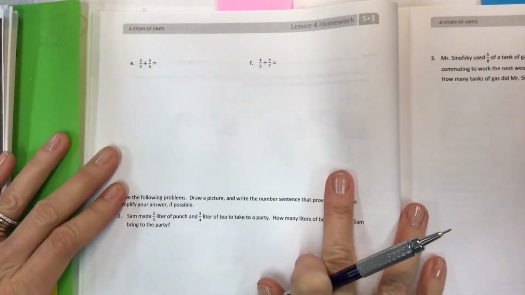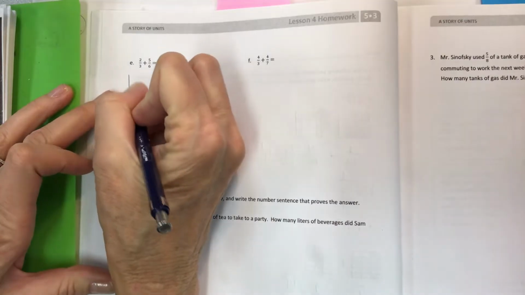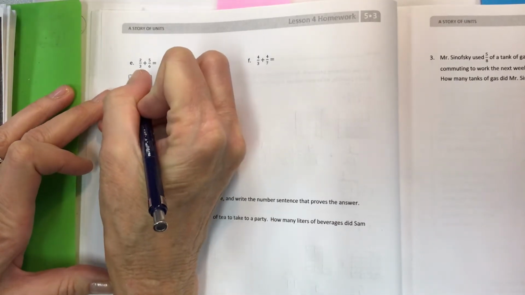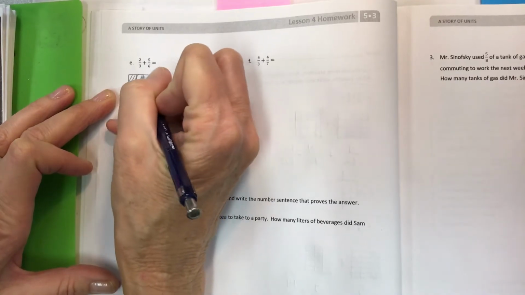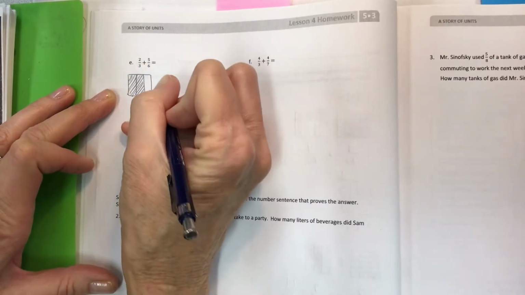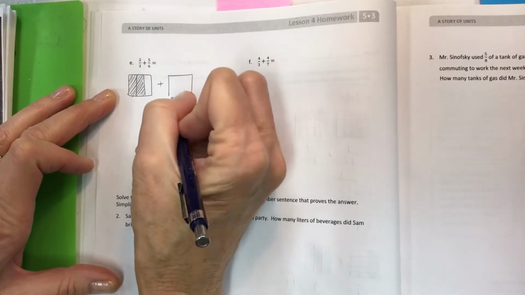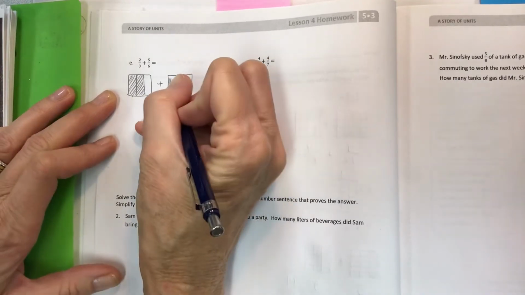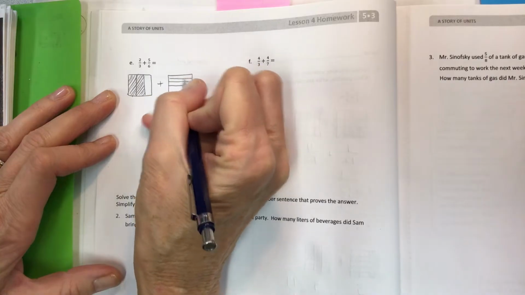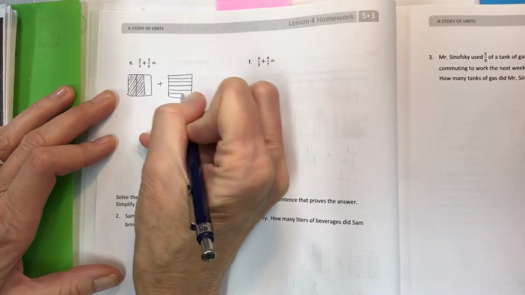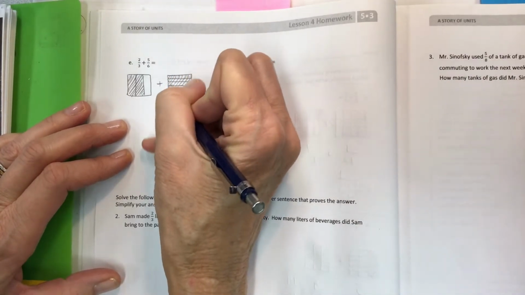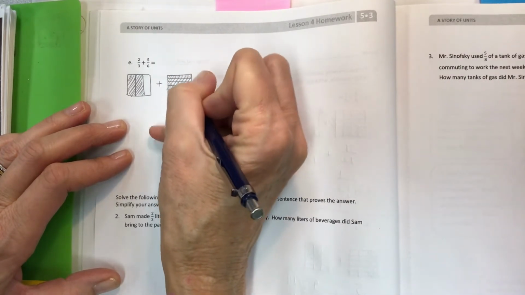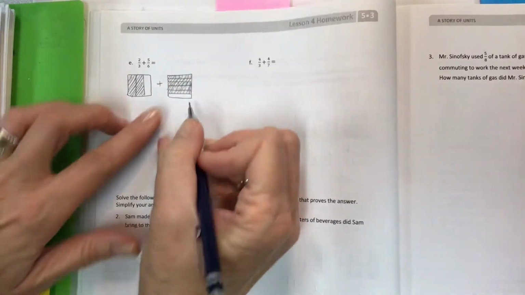Okay, on the back. 2/3. Vertical. Shade the left if you like, or shade the right, but only 2. 5/6. Okay, cut it in half, then put 2 lines to make 3 spaces on the top, same on the bottom. Now you have to shade 5 of them. Be careful, shade everything all the way up and leave 1 at the bottom.